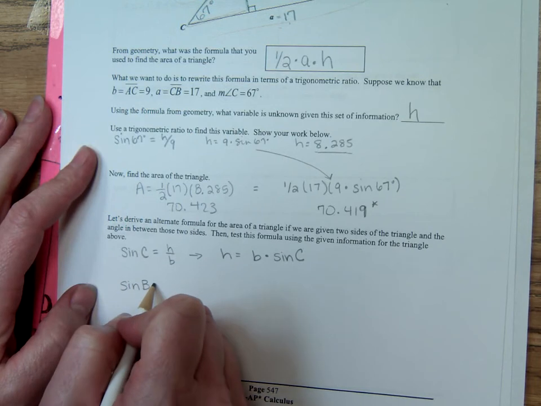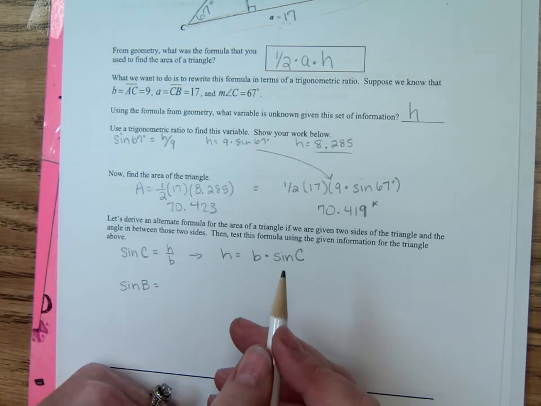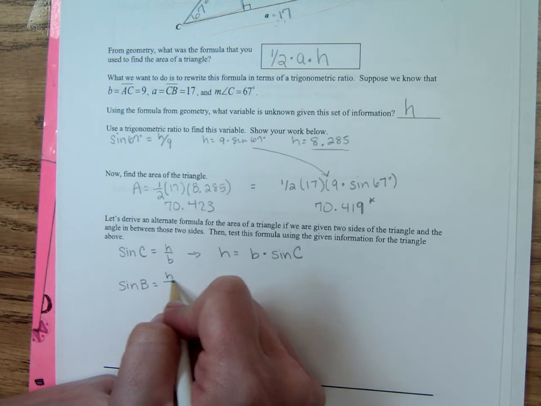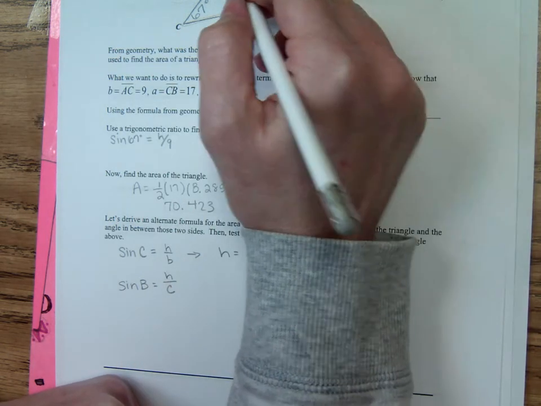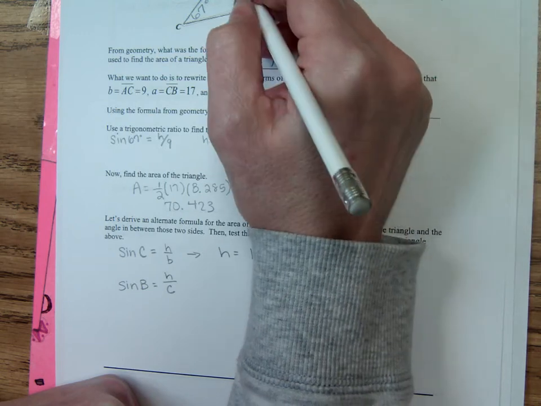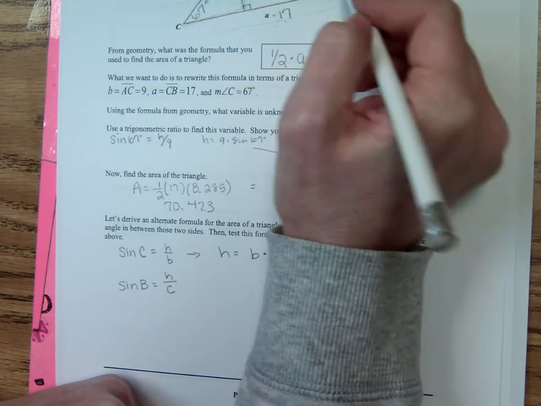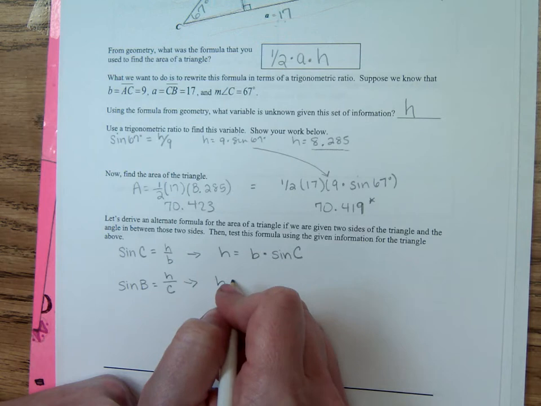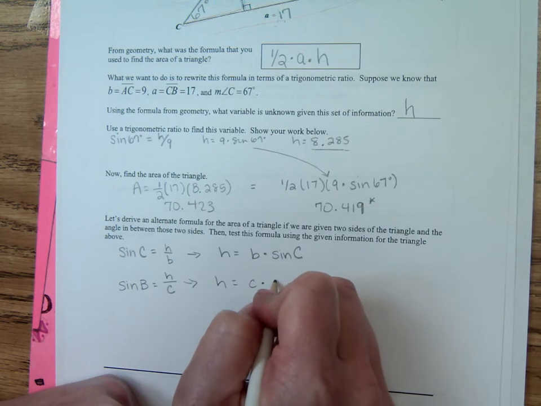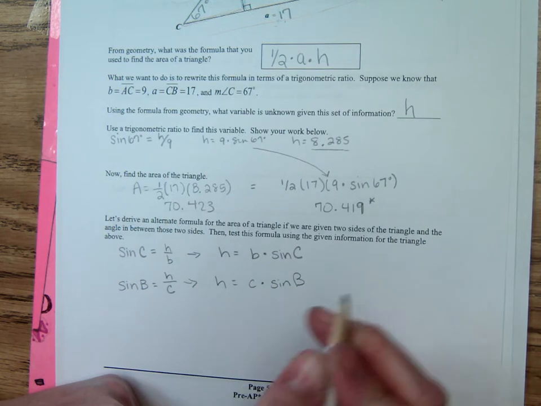The sine of B would equal H over C, because we're looking at this right triangle over here now. So that means H would equal C times the sine of B.